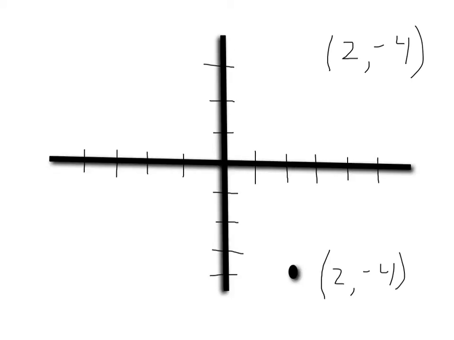And remember, our quadrants, the 4 different sections that the coordinate plane makes, are numbered with Roman numerals starting in the upper right and going counterclockwise. So up here we have the first quadrant, then this would be the second quadrant, this is our third quadrant, and the point we just graphed, the ordered pair 2, -4, is in the fourth quadrant.